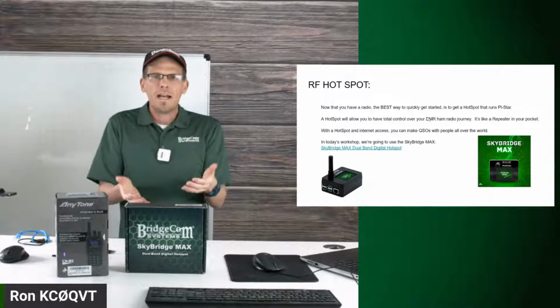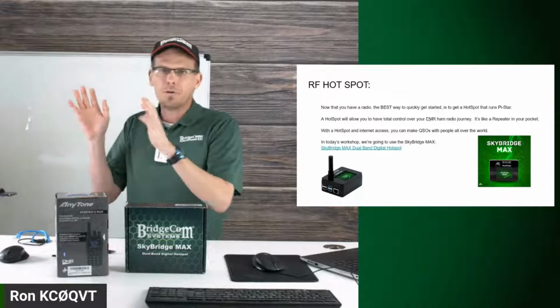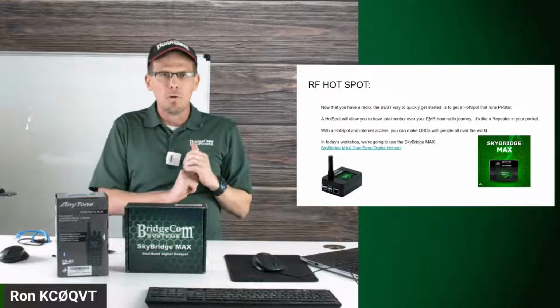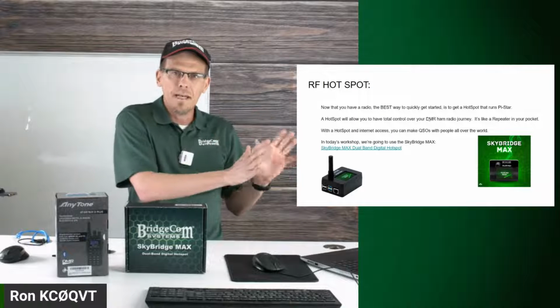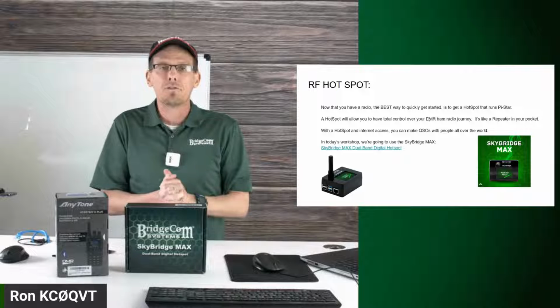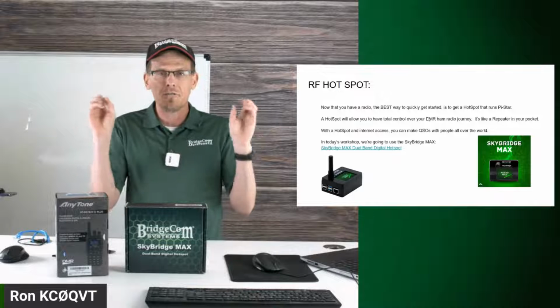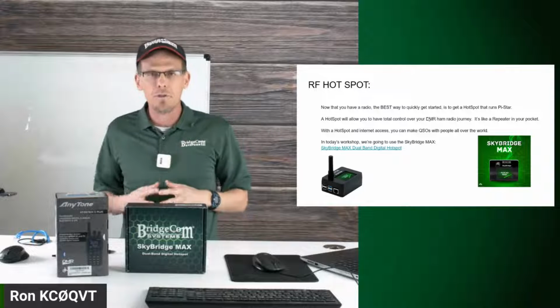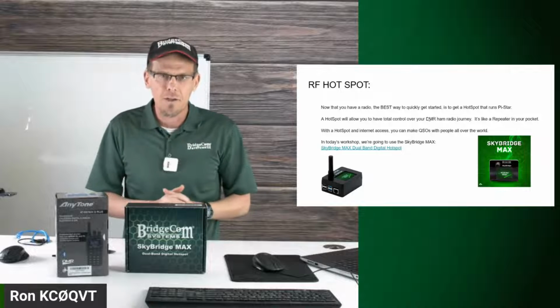You just need internet access. That could be through your home local area network on your Wi-Fi at your house, or you can even tether it to your cell phone and be completely hands-free driving down the road, talking through your hotspot, as long as you have an internet connection.